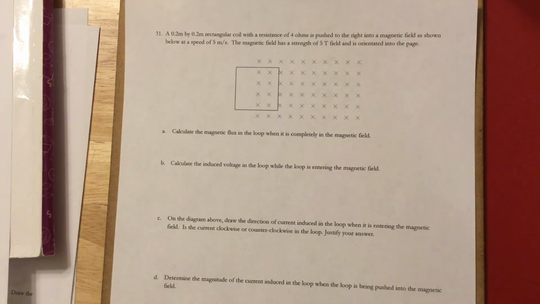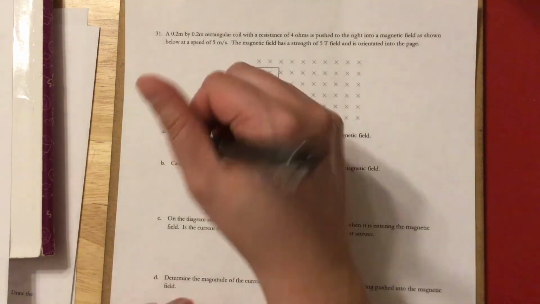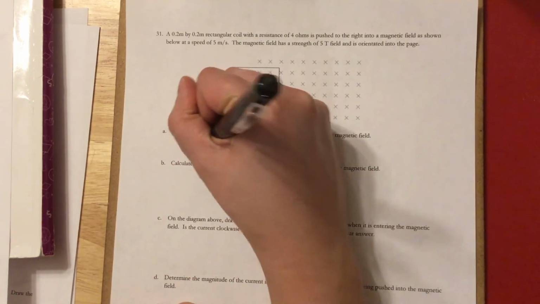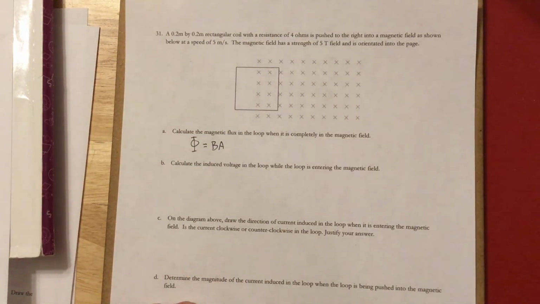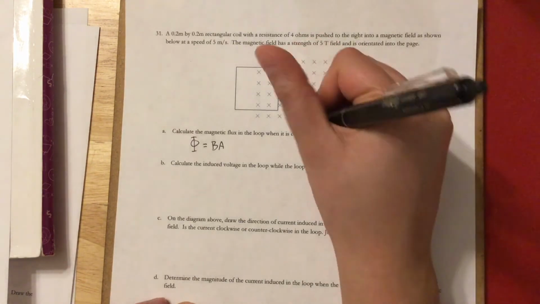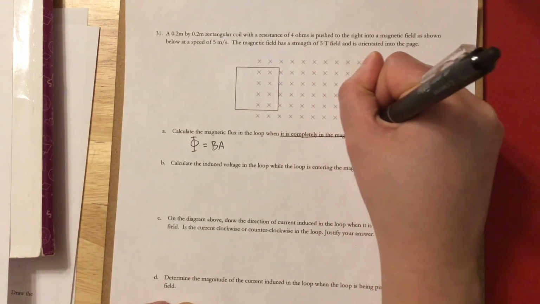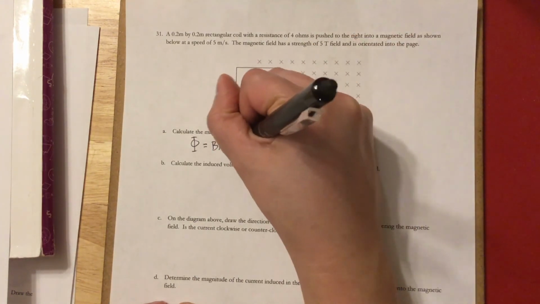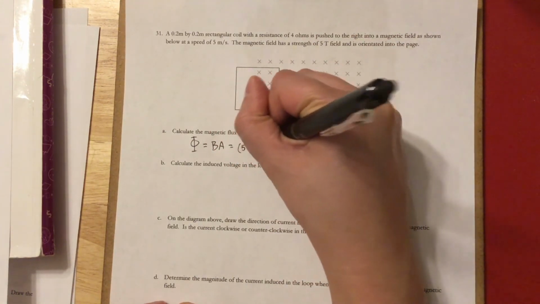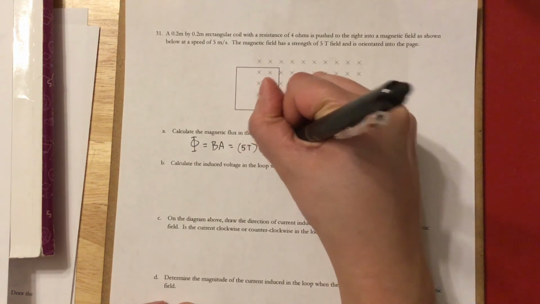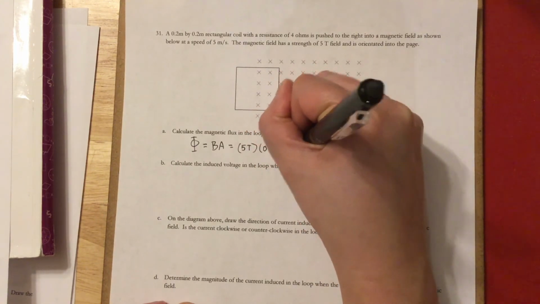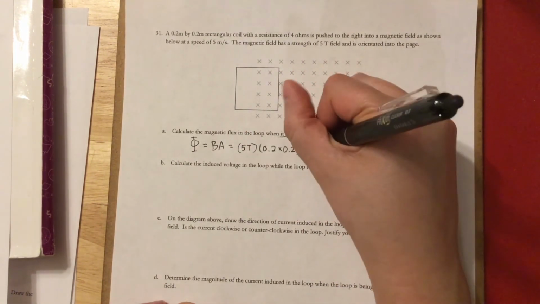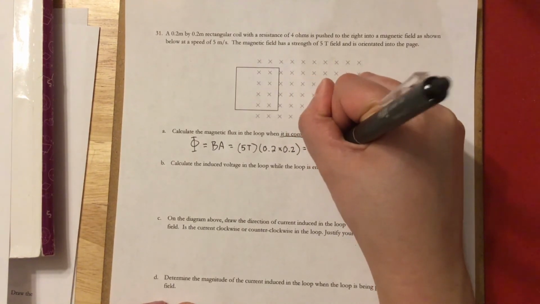Which brings us to the last problem. So, magnetic flux, field times area. In this case, it's asking for when it is completely in the magnetic field. It has a field of 5, an area that's a rectangle, so 0.2 times 0.2 meters squared, and that gives us 5 Webers.